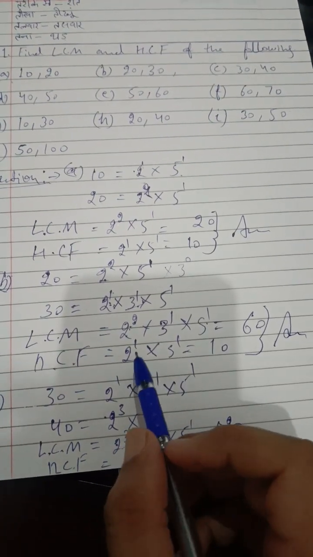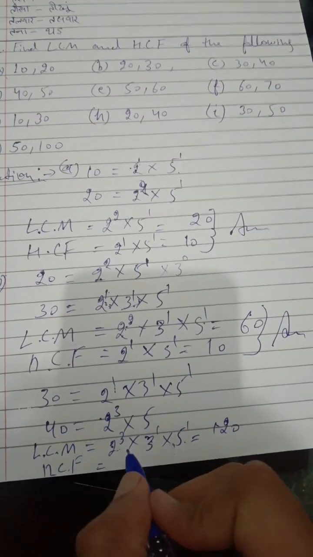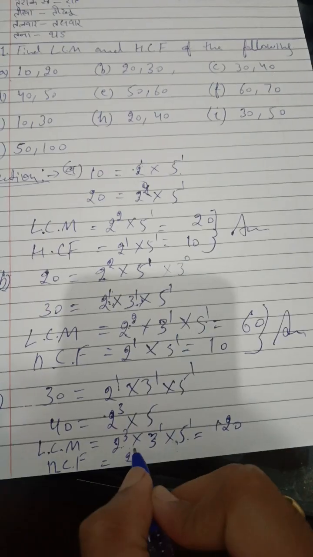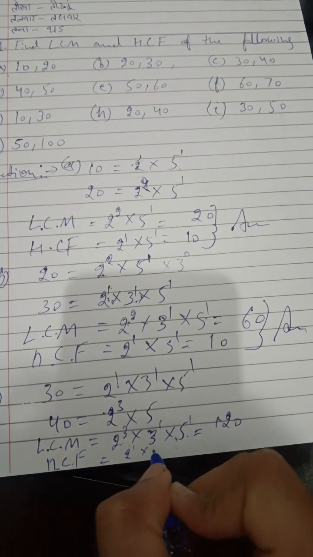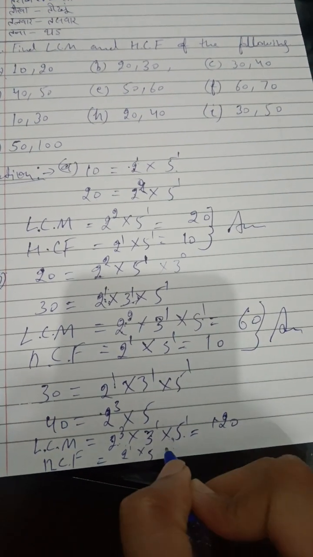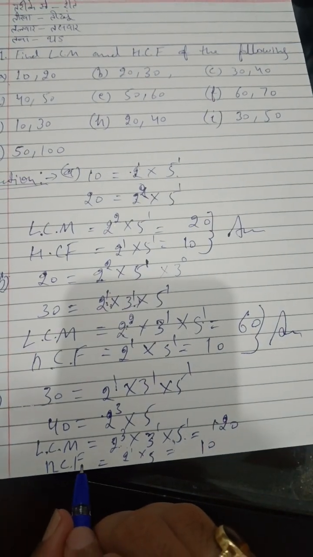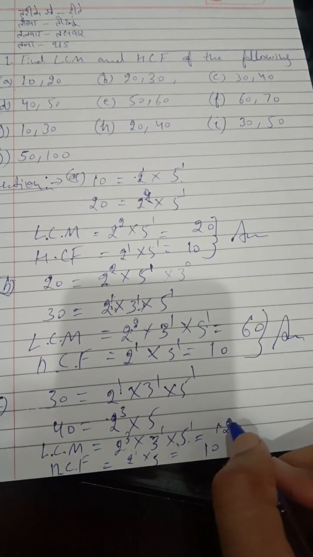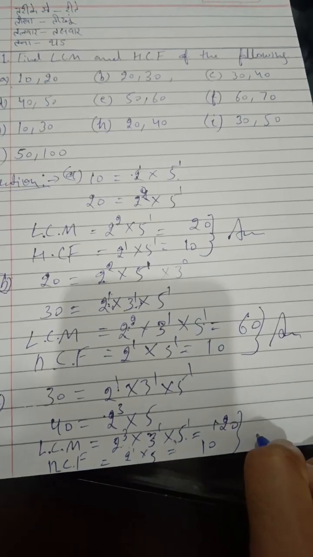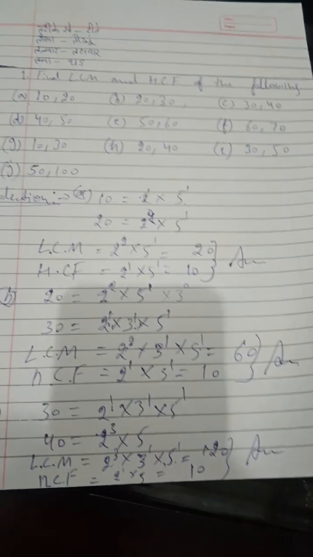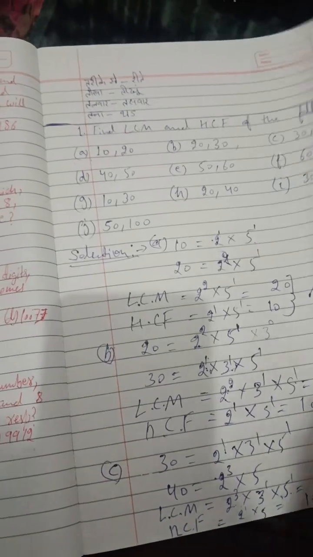HCF is 2 to the power 1 into 3 to the power 0 into 5, so this is 10. Got it? These are the answers. Next is 40 and 50.